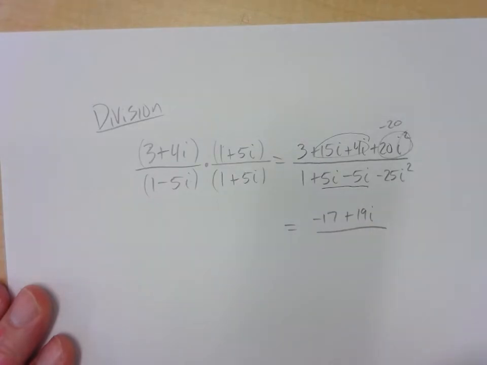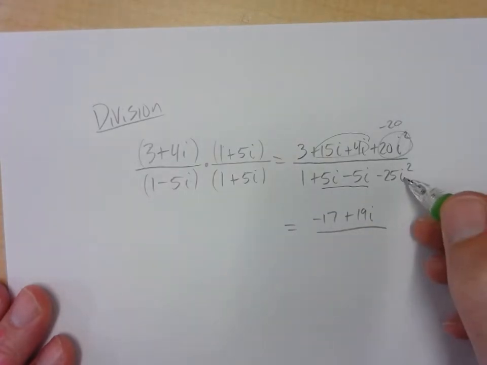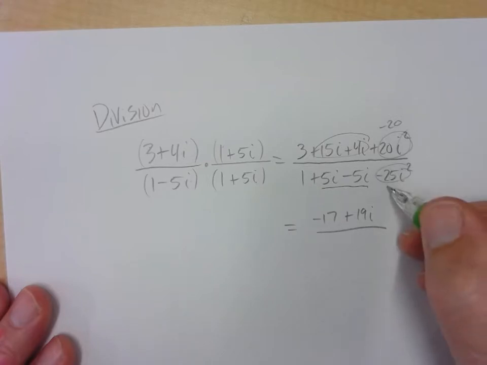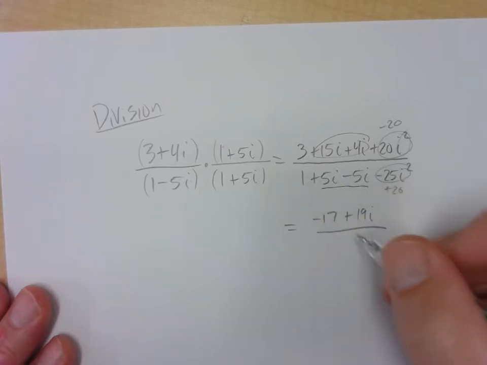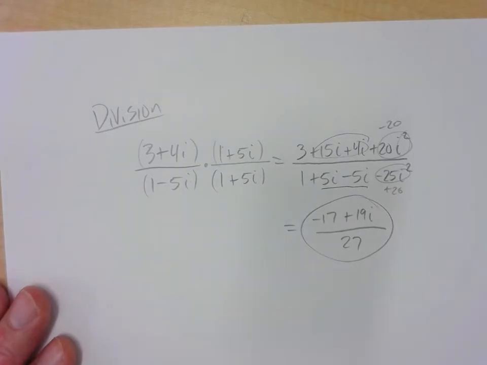These disappear, and this i squared is negative 1 times the negative here makes this positive 26, plus the 1 in front makes 27. So you might say, hey, that's not any simpler, but it doesn't have an i, a complex number, in the denominator. So the numerator does, but the denominator doesn't.